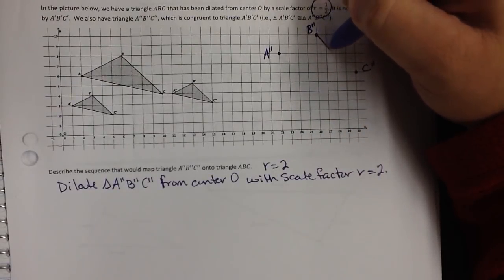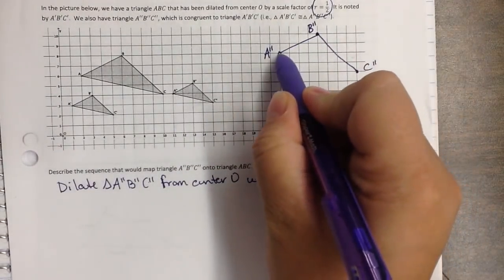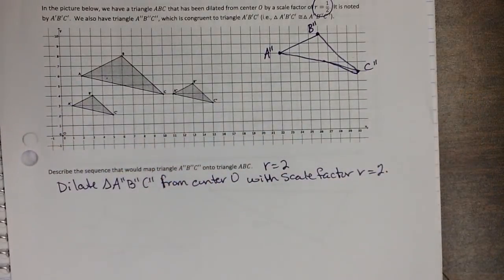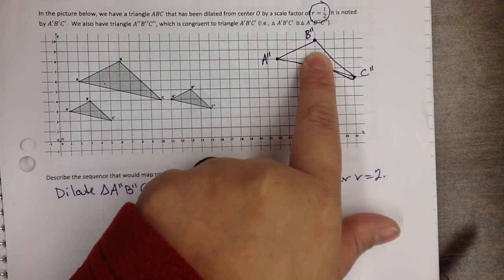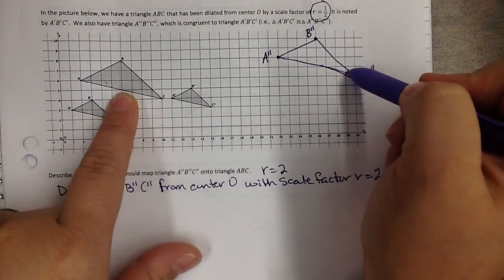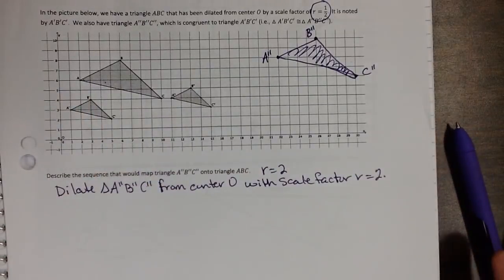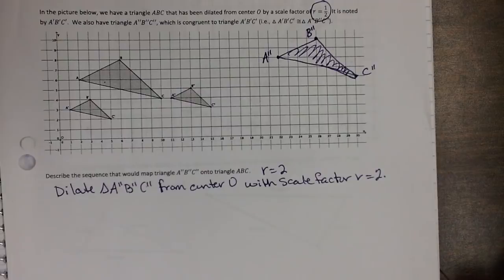So now that we've dilated it, our shape is the same size as ABC. Now we would just describe how to get A prime prime, B prime prime, C prime prime, the one we drew over here, onto ABC. We have this purple one, and we want to move it here. I'm going to look at translation, at lining them up first, and I think that you'll always want to use translation first.